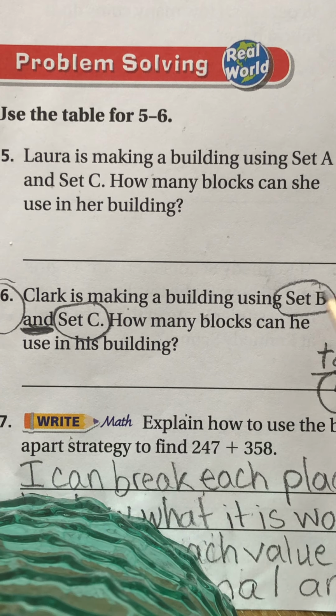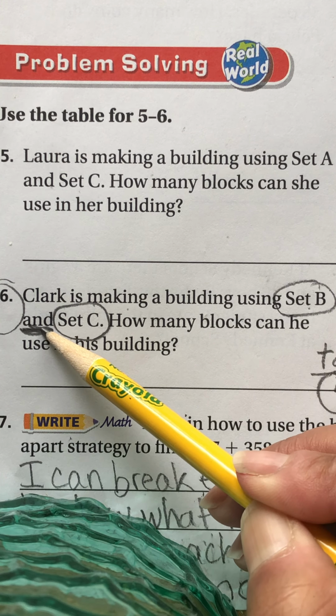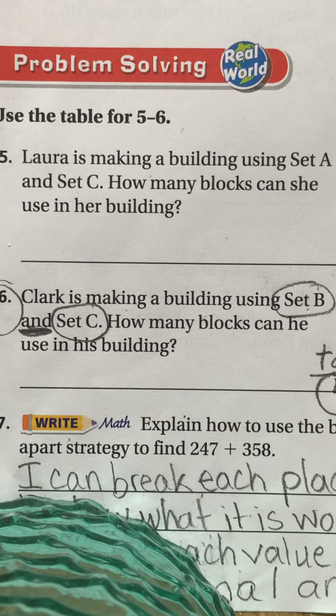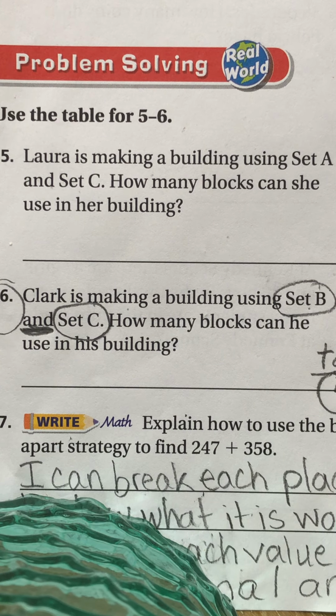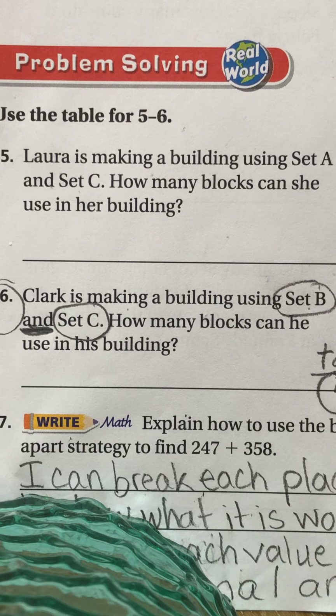So I circled set B, I underlined set C. And is a key word. That lets me know that I have to add set B and set C together. And I did that over on the side.